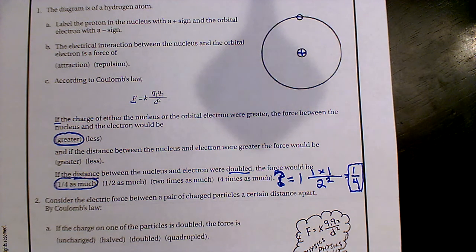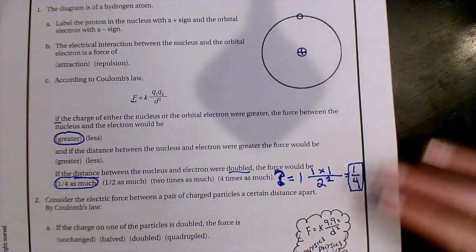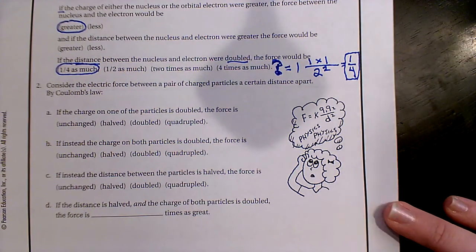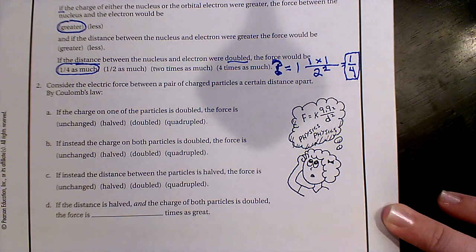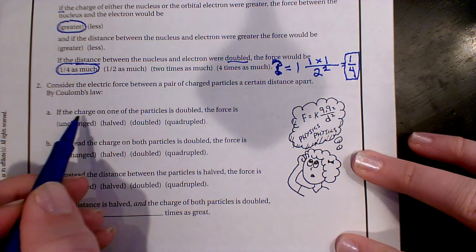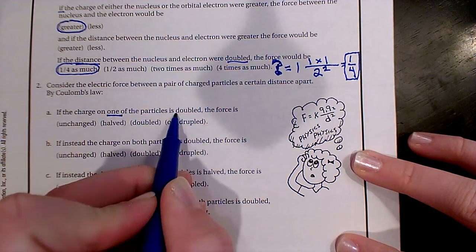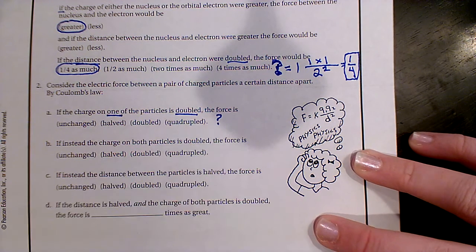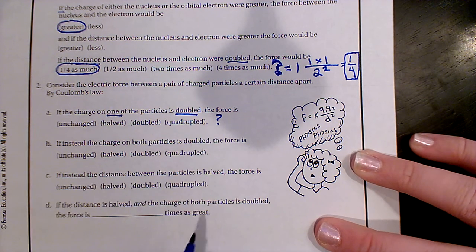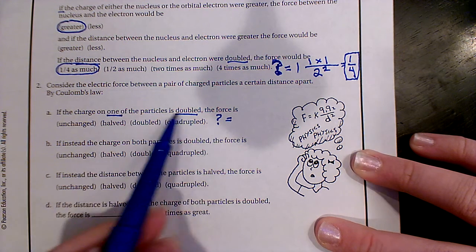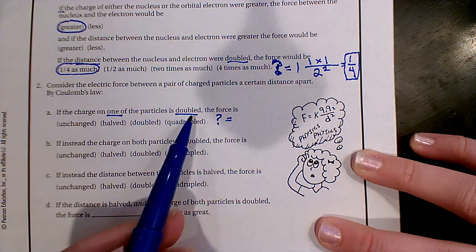Okay, we're going to do that same thought process down here on the bottom half. It says, consider the electric force between a pair of charged particles a certain distance apart. By Coulomb's law, if the charge of one of the particles is doubled. So again, I'm going to find what would happen to my force, and I'm going to plug in 1 for everything except what it says is changed.